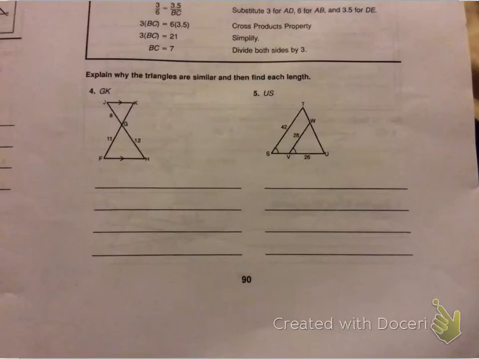So I'm not going to do examples from page 89 because you can deduce that information from 90. 89 is just the tell me why they're similar and write the statement. So I'll do that on one of these questions, and then I'll actually answer the question and find the link. That way you know how to do both pages 89 and 90. Okay.